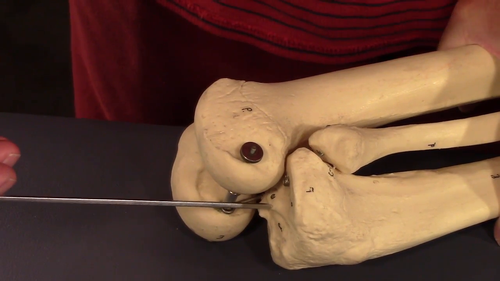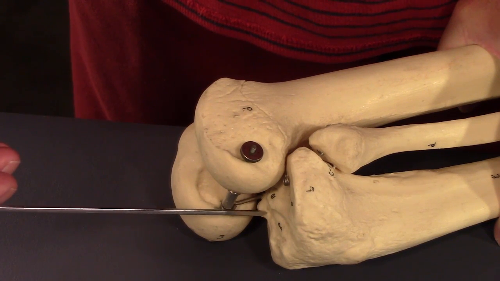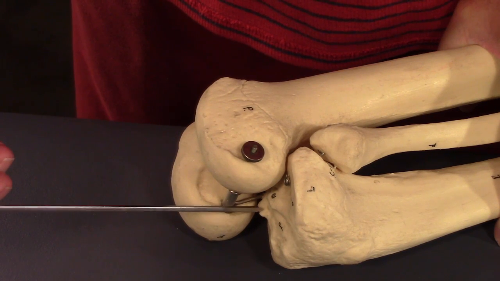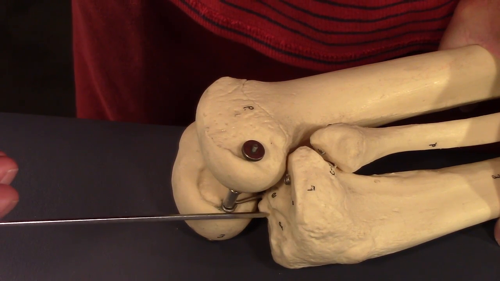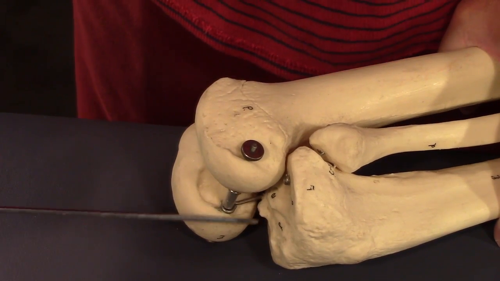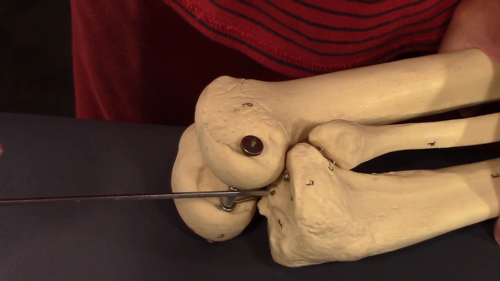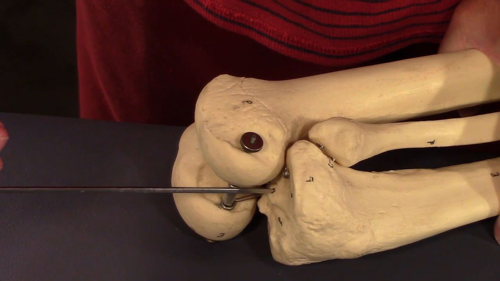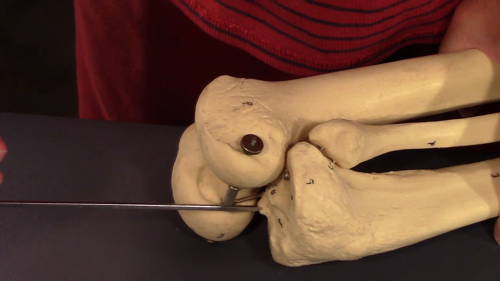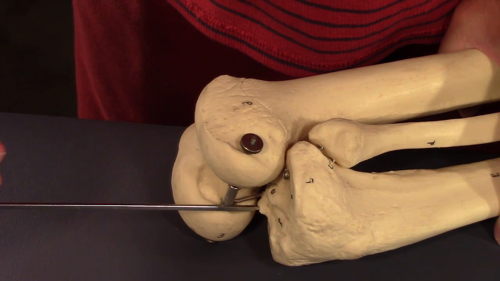There's one. See it? There's the other one. So those are the intercondylar eminences. Sorry, the whole thing is the intercondylar eminence. And there's two little twin peaks here. This one with a number, that would be the lateral intercondylar tubercle, and this one would be the medial intercondylar tubercle.